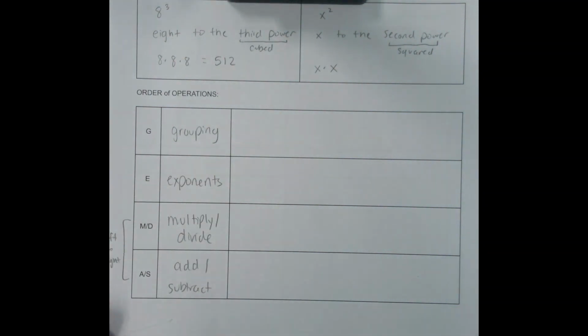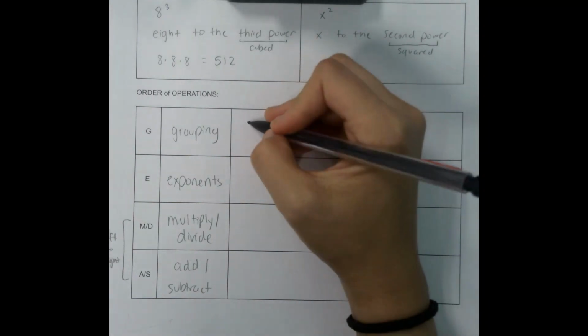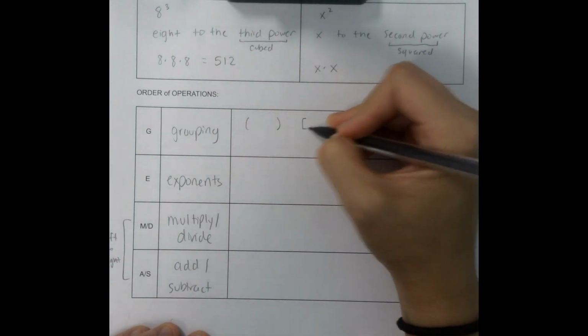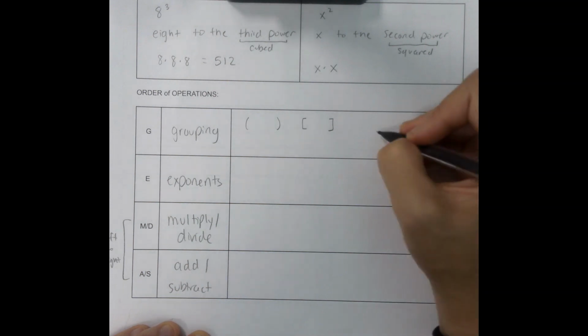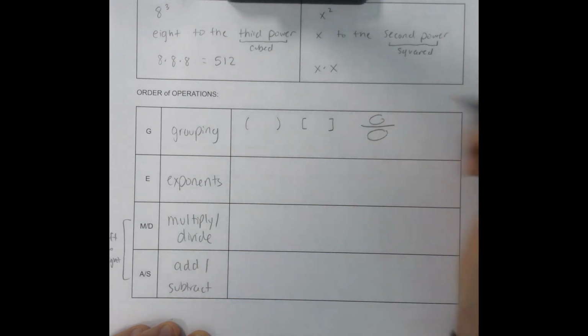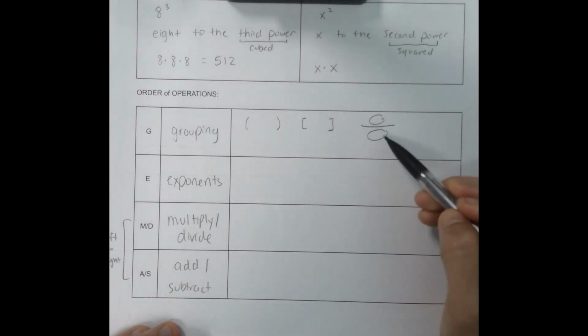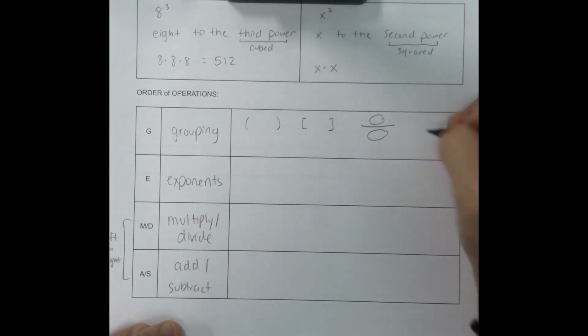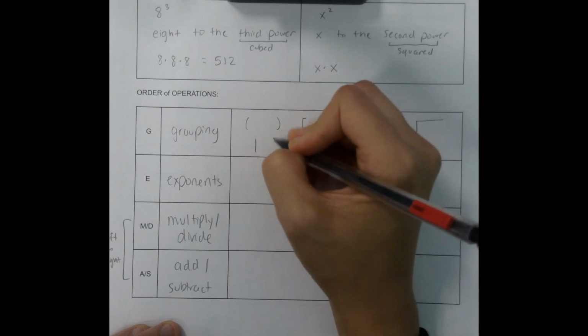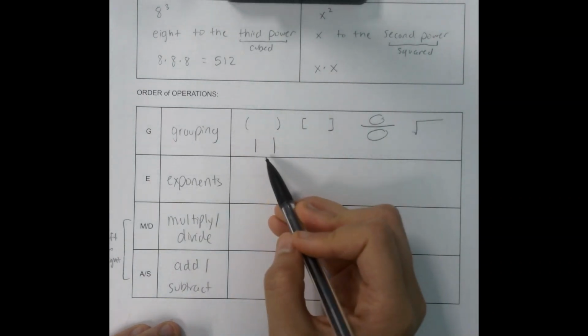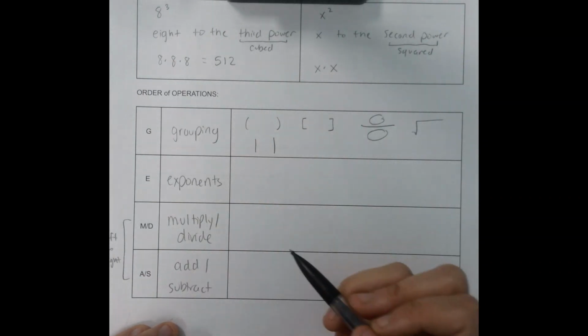So grouping is all the things that you need to do first. Oftentimes we think of parentheses or brackets. We can think of a fraction bar, where we have to do everything in the numerator and then do everything in the denominator. We could think of a radical, something inside a square root. We could also think of absolute value. If you see an absolute value, you have to do everything inside of it first.